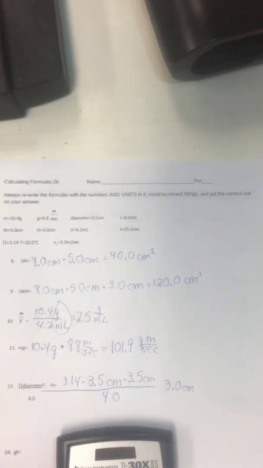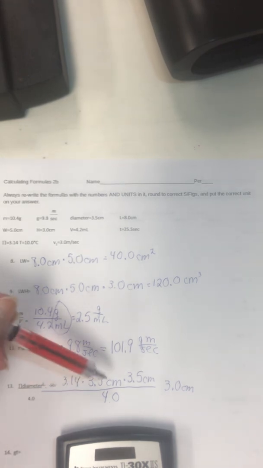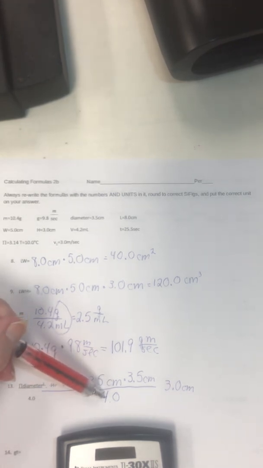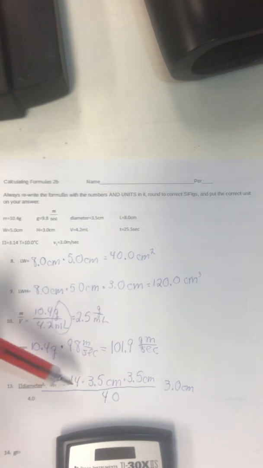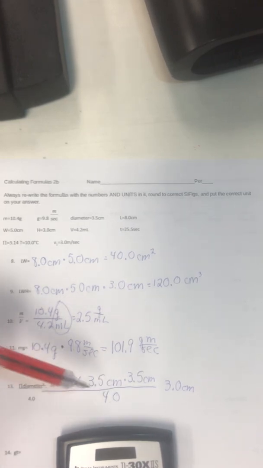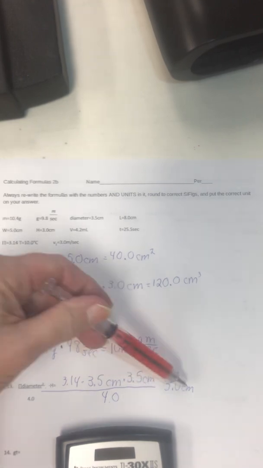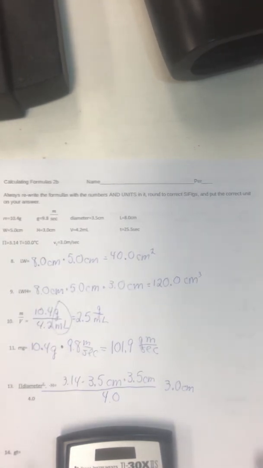So pi is not a measurement, so it doesn't count. 4 is not a measurement because it doesn't count. We know that because they don't have units on them. Pi is a ratio and 4 is just a number. So I have 3 measurements and they all have 1 decimal place. So my answer is going to have 1 decimal place.